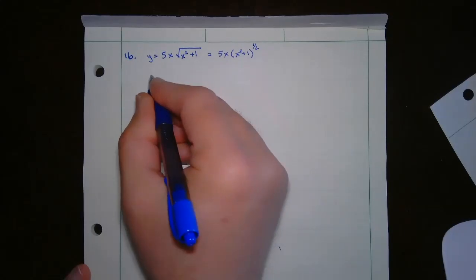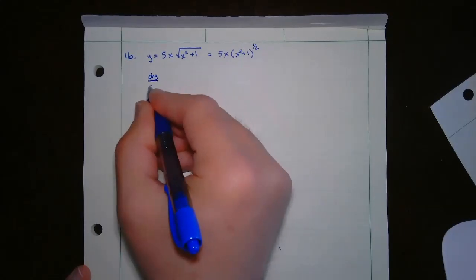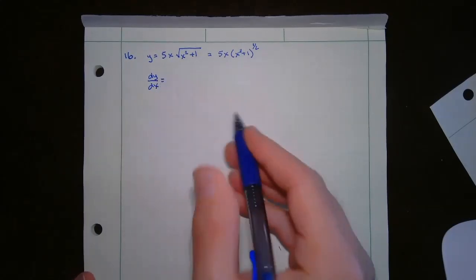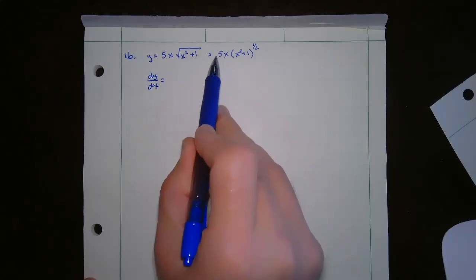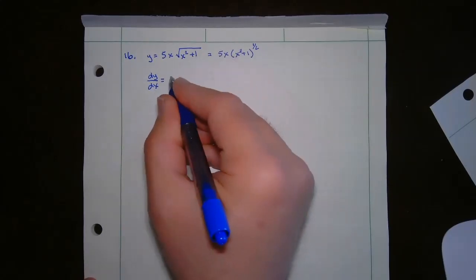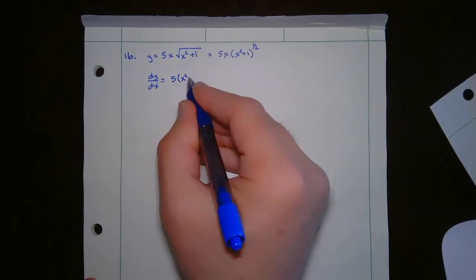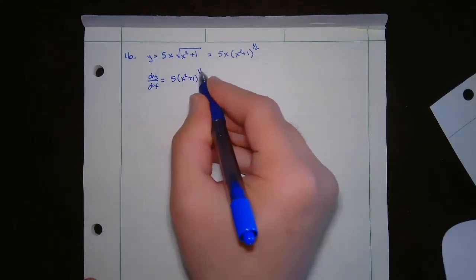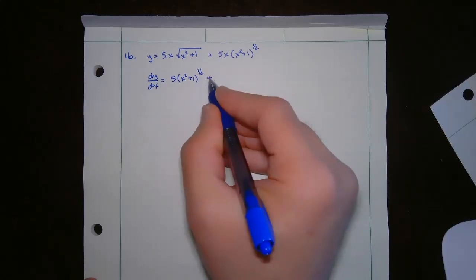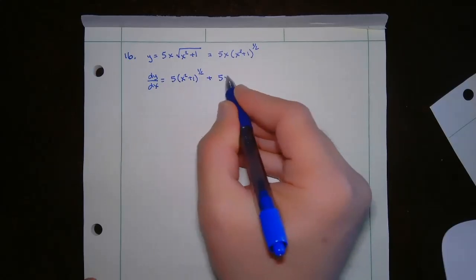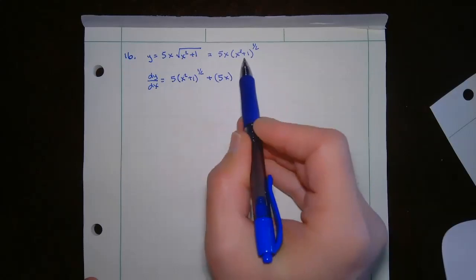So dy over dx would equal the derivative of 5x, which would just be 5, times the second function, x squared plus 1 to the 1/2 power, plus 5x times the derivative of this one.